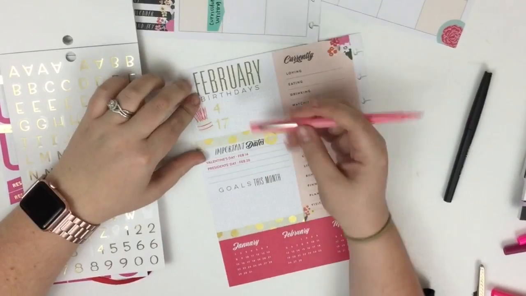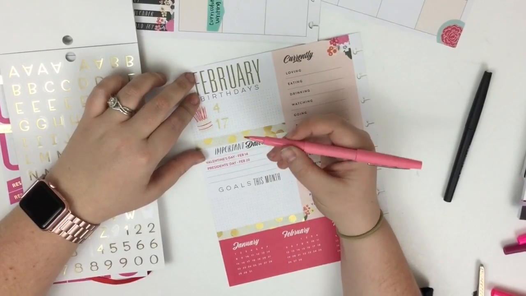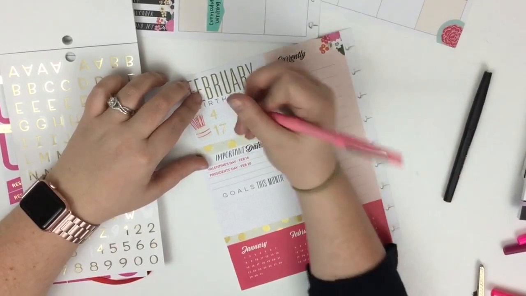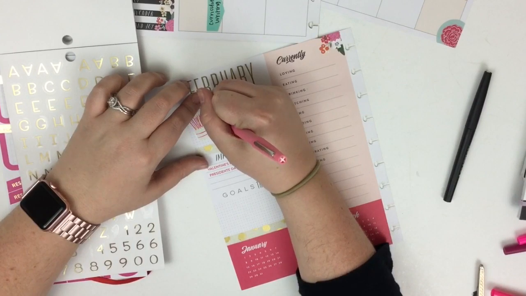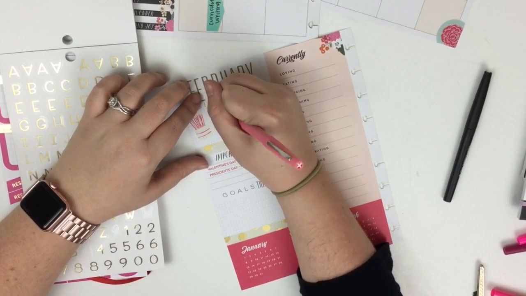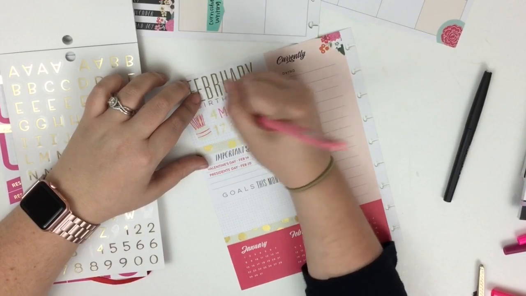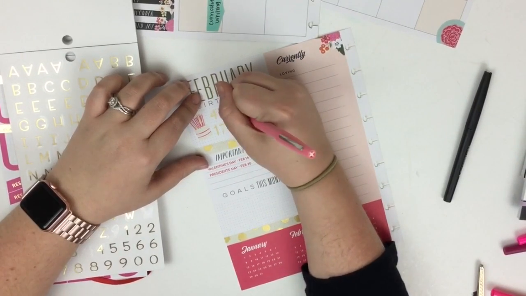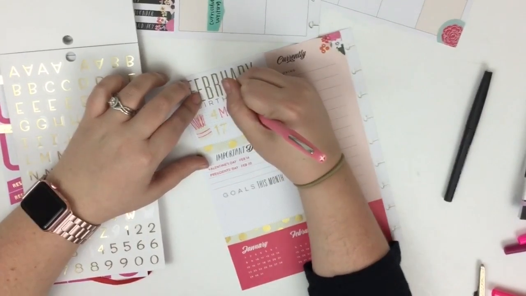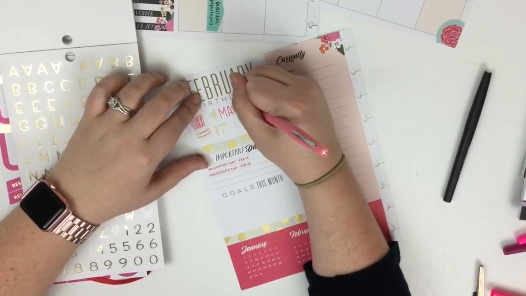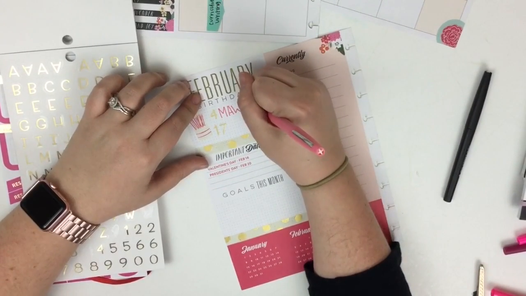So now that I have put that in gold, I'm going to use this pink Papermate Flare pen to just write their names in. And one reason I love this planner is because on this section right here, the birthdays have these dotted lines, and so it just makes it really easy to use the dotted lines to help figure out how you want to write.